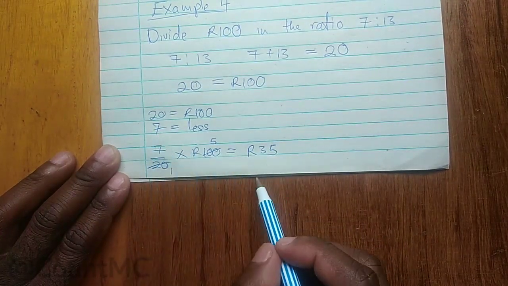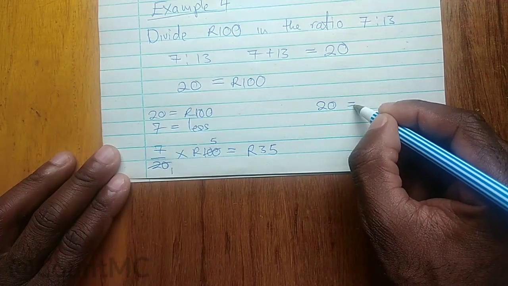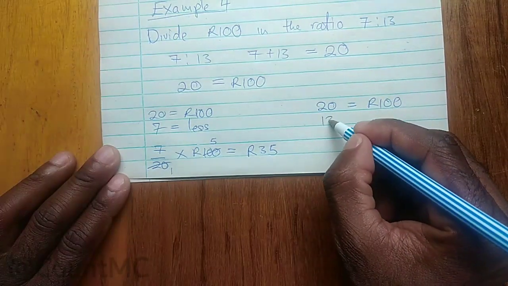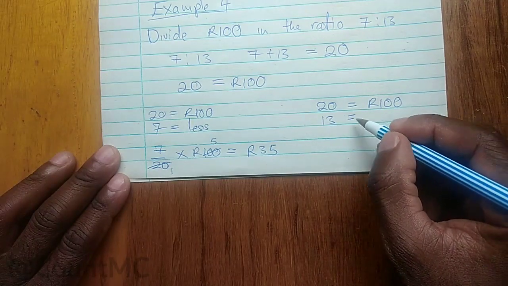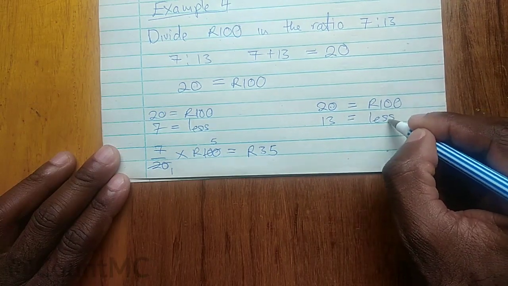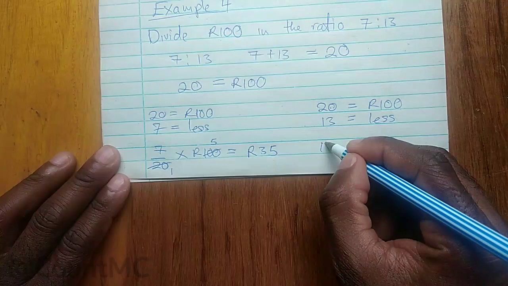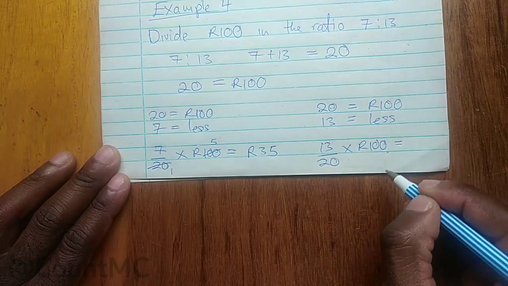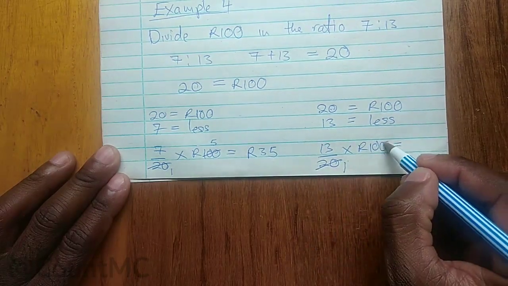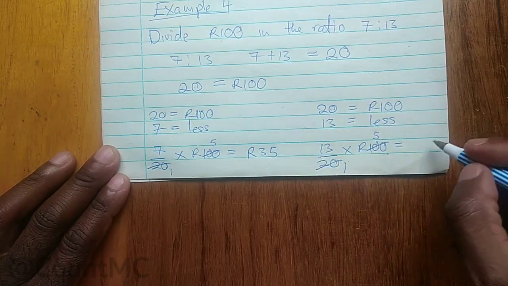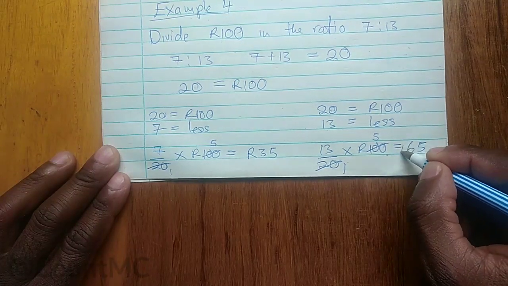So the 7 parts will be 35. 20 parts is the full amount, equal to 100 Rand. So 13 parts is equal to... 20 parts equals 100 Rand. 13 is going to be less than 100 Rand. So if it's less, 13 will go on top when you create your fraction. 20 into 20, 1. 20 into 100, that's 5. 5 times 13, that's 65 Rand.